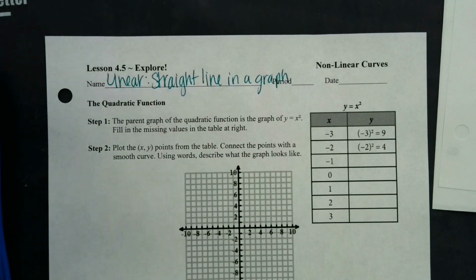We're going to talk about linear and nonlinear today. But I'm going to take it a step farther, more than just nonlinear. You are going to have to tell me what it is if it's nonlinear. Okay? So it's not just going to be like, oh, it's nonlinear. Well, then what is it?